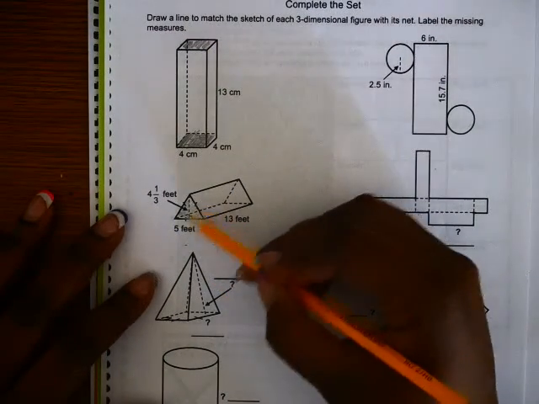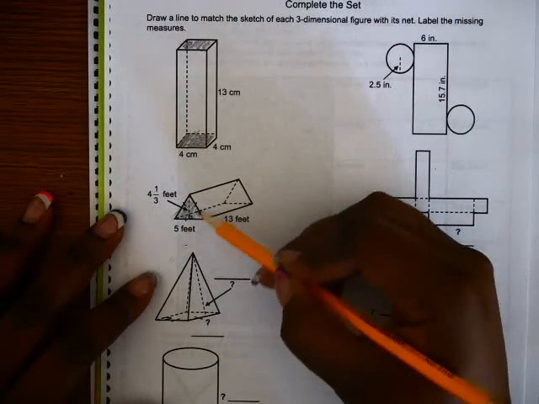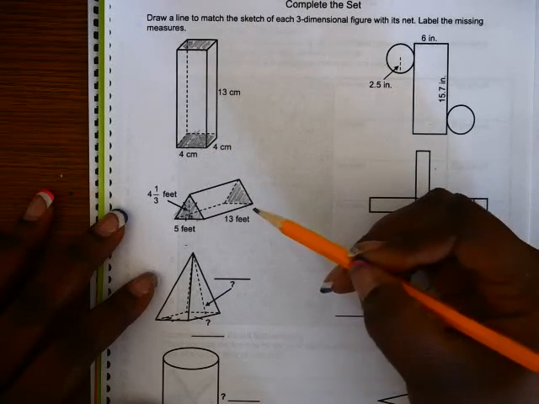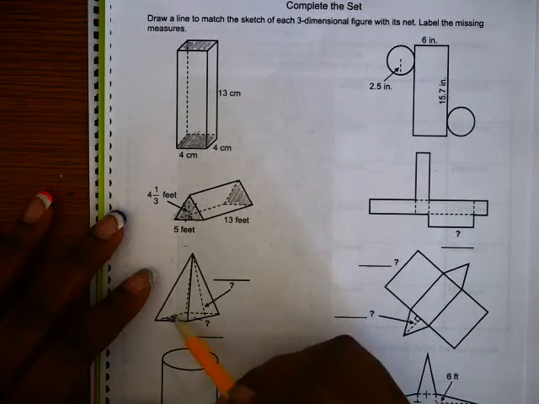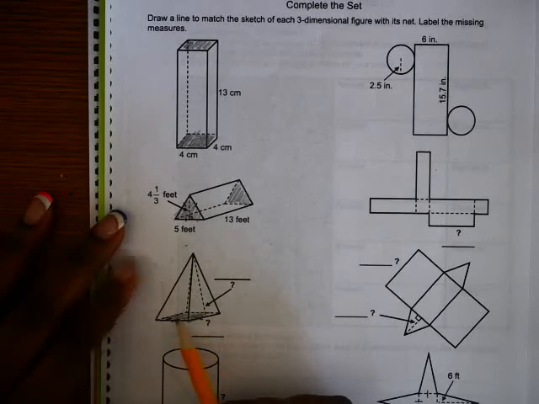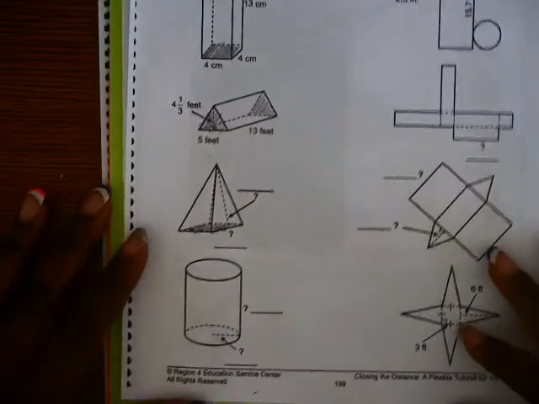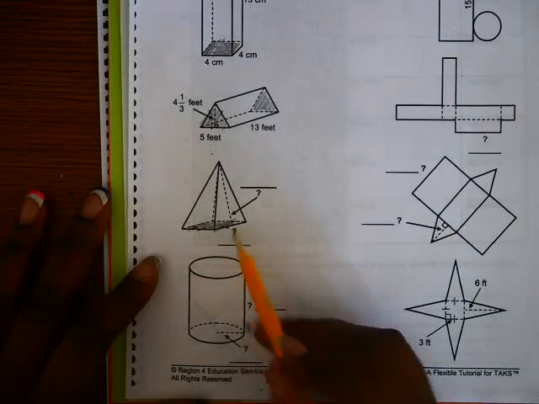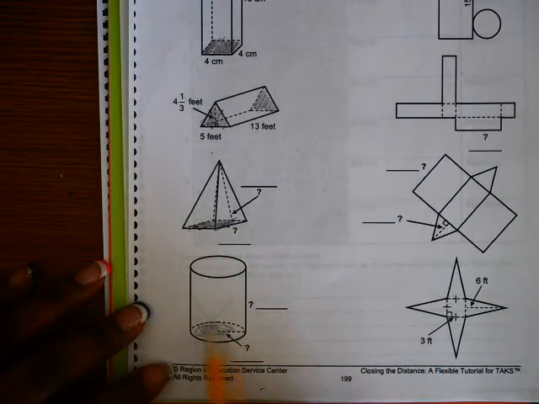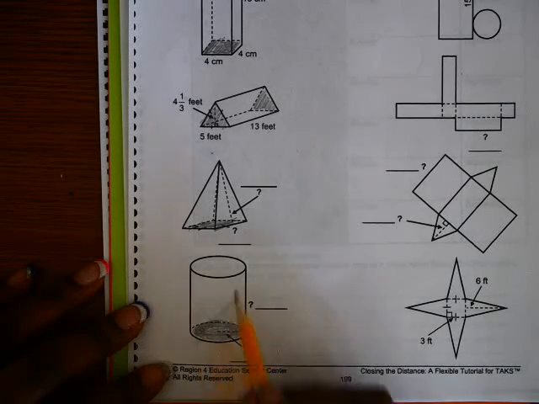So the next shape, I can shade the triangles because there are two triangles. The next shape has a square base because the tick marks tell me that the bases are the same or the sides are the same. And then the last shape is a circle, which is a cylinder.